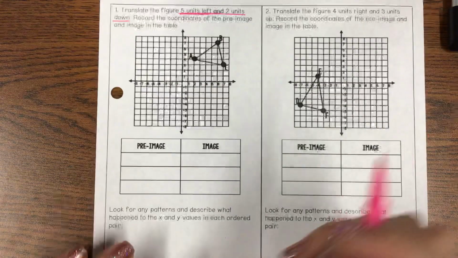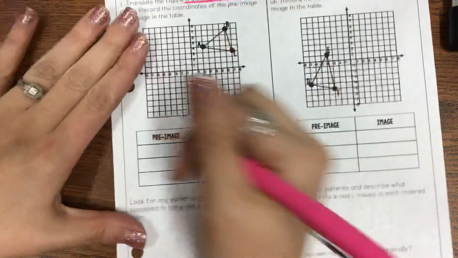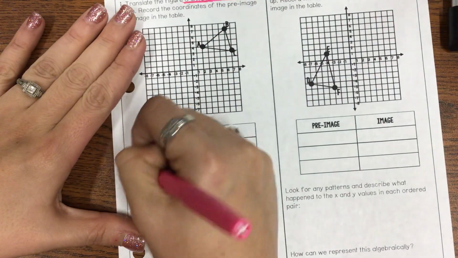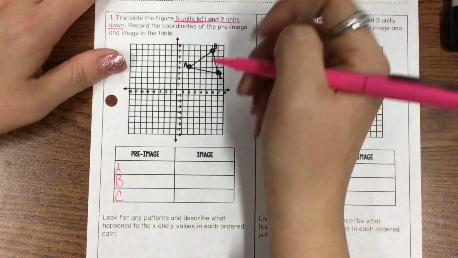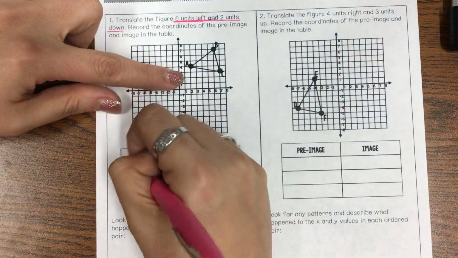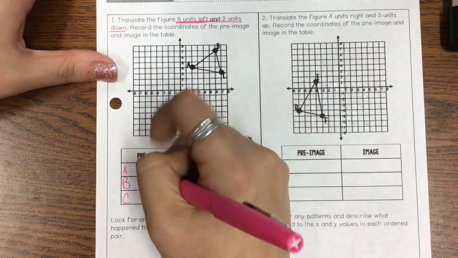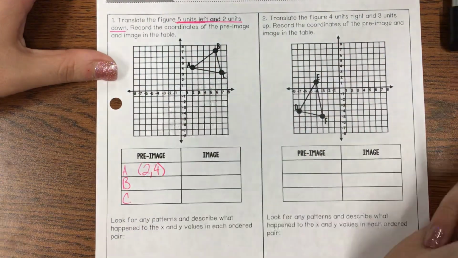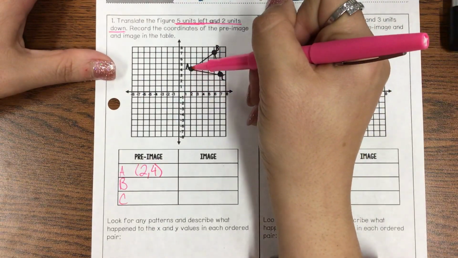So I'm going to start out and I'm going to list. Remember, my pre-image is my beginning shape. So I could say point A, point B, point C. My coordinates for point A, my X number is 2. My Y number is 4. We always want to do our X number and then our Y number.